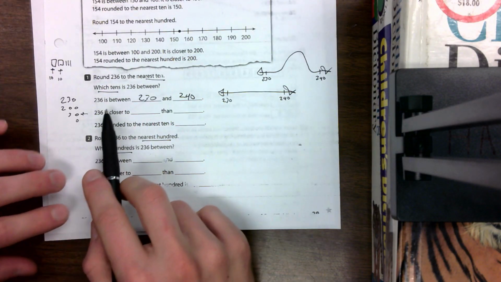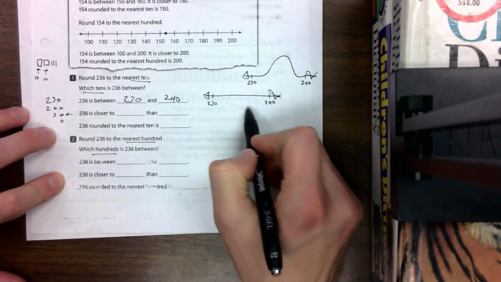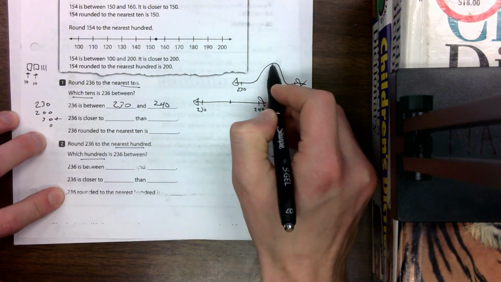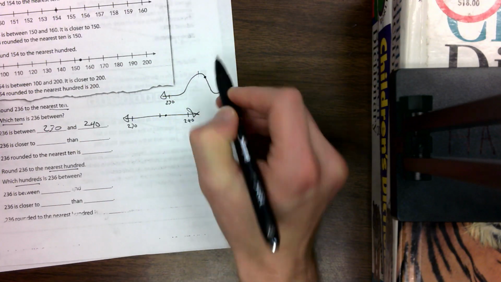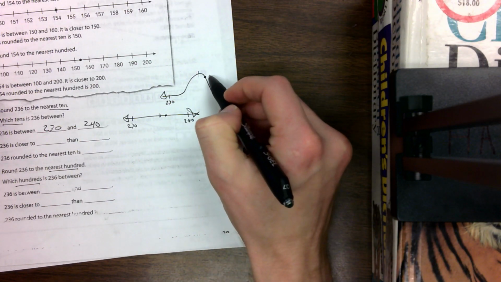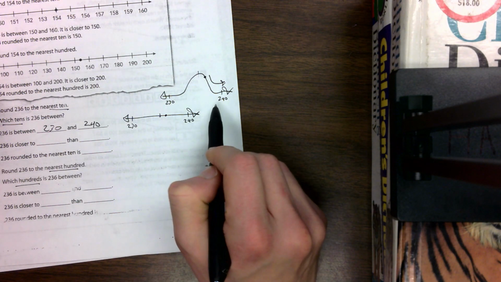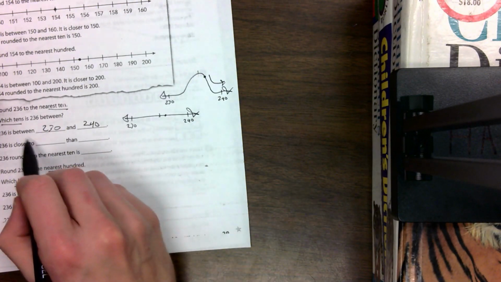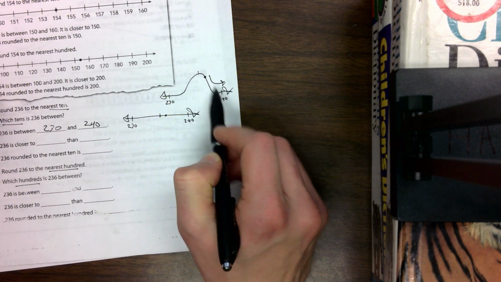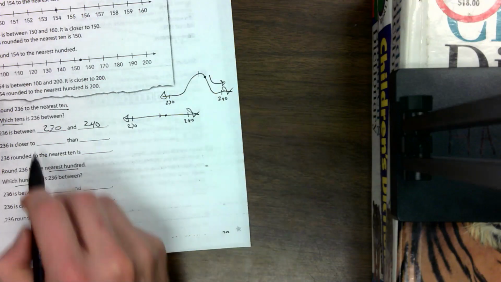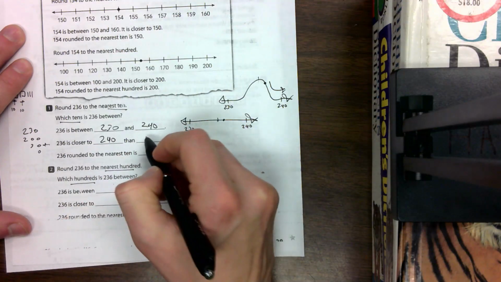After they have figured out which 2 tens 236 is between, because 236, as we know, if this is 235, it's going to be just beyond that, about here. If we're using our roller coaster number line, it is physically, visibly with our eyeballs closer to 240. So there you go. But also if we count 236, we only have 4 more up to 240, whereas we have 6 away from 230. So the second blank, they would fill that out with 240. It is closer to 240 than 230.